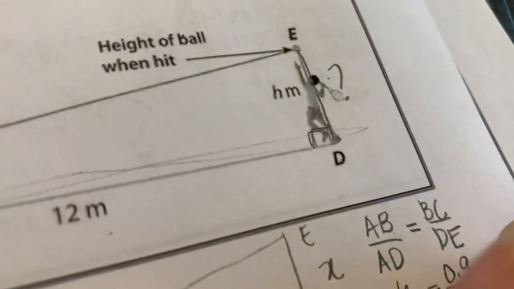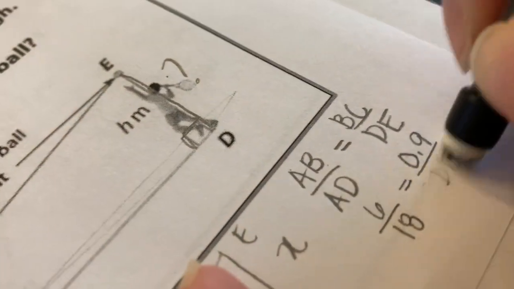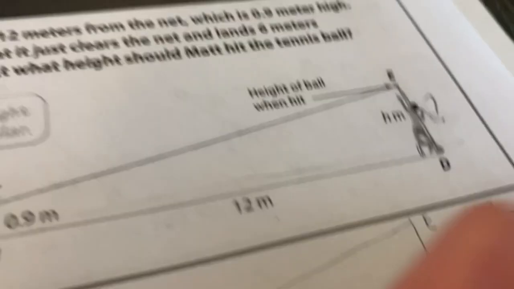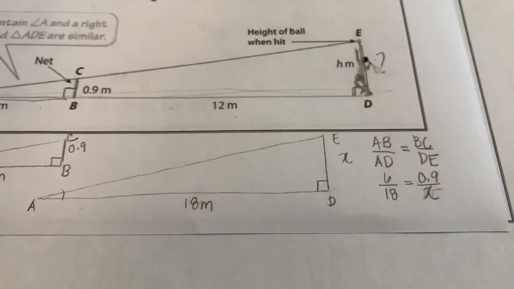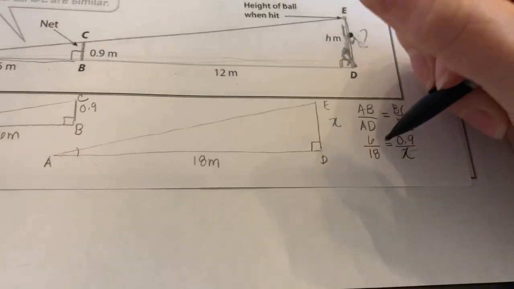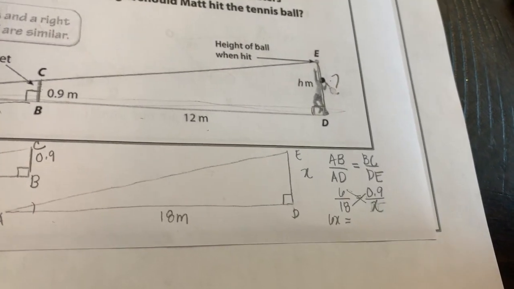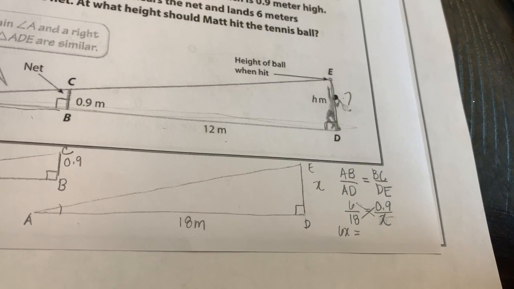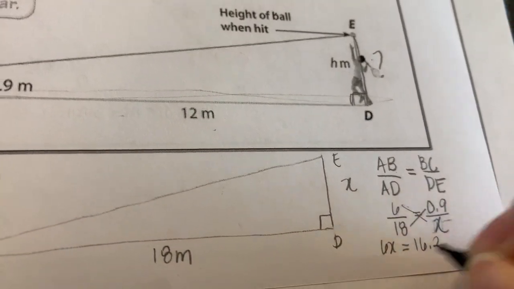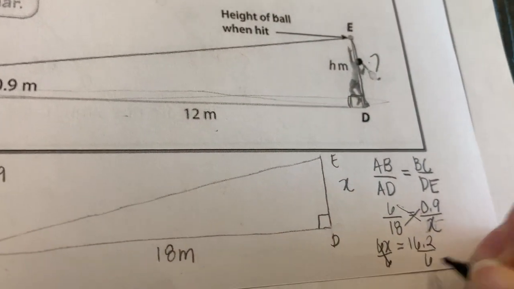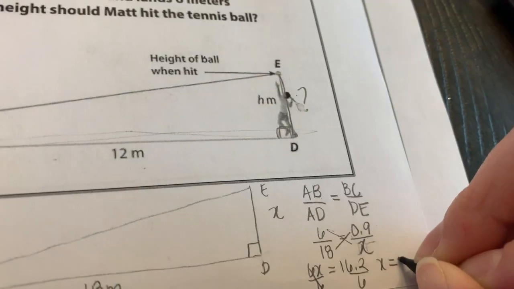I'm sorry, I was supposed to write X. Sorry, guys. X. Okay. And now all we have to do is solve this proportion by cross multiplying. Remember? 6 times X is 6X. And 18 times 0.9, 16.2. Divide both sides by 6. And when you plug that in your calculator, you'll find that it's equal to 2.7.